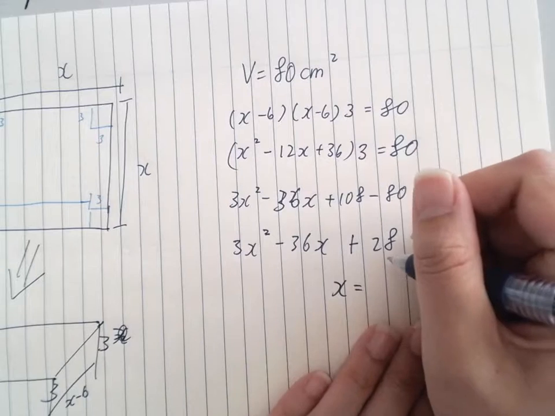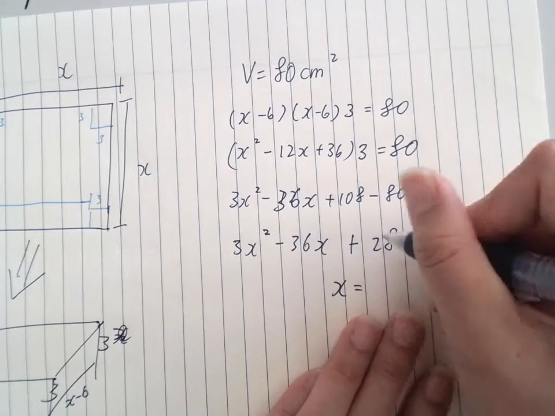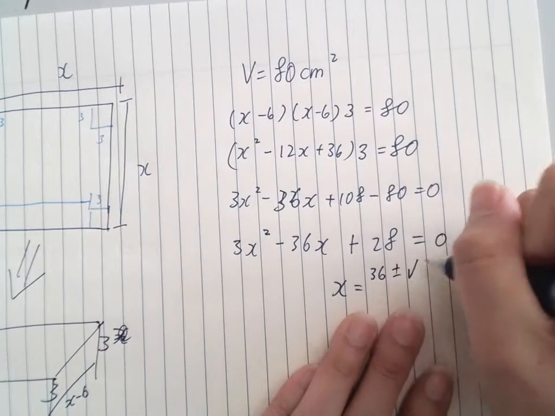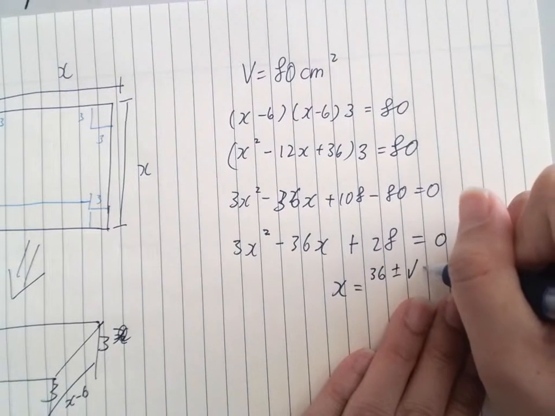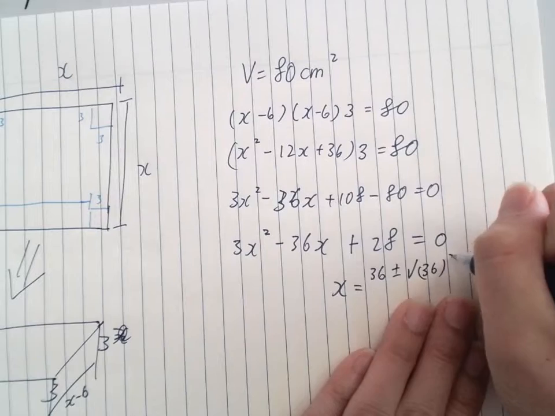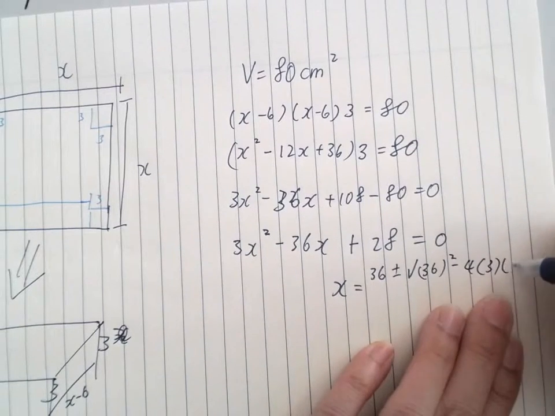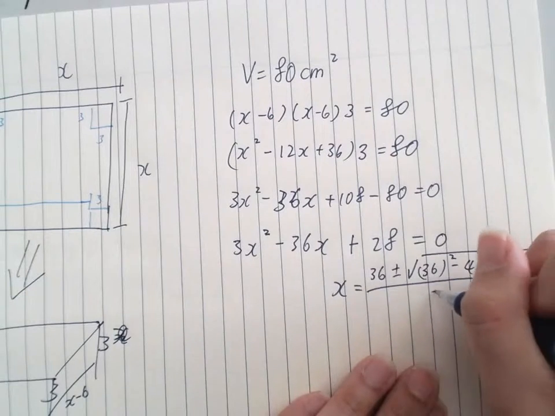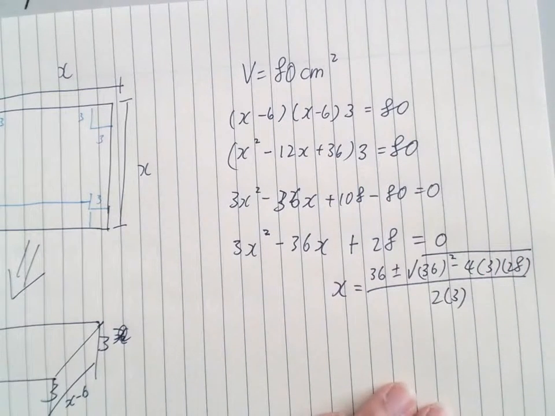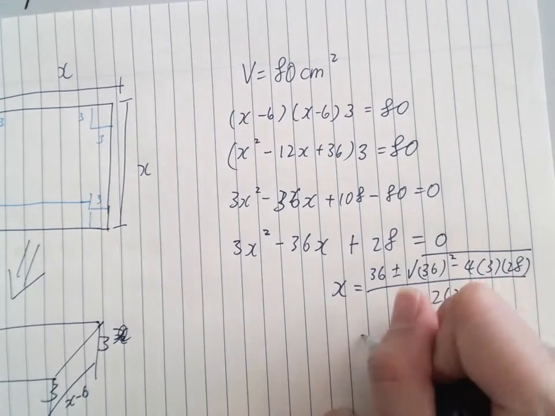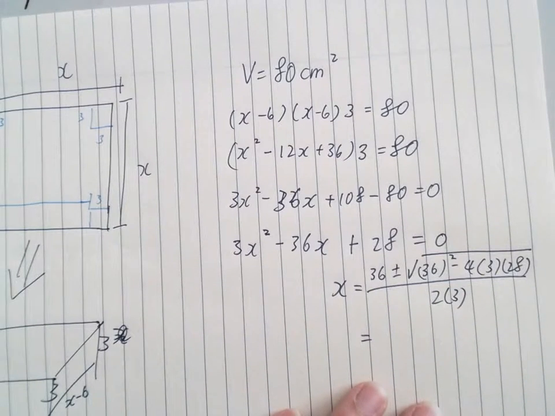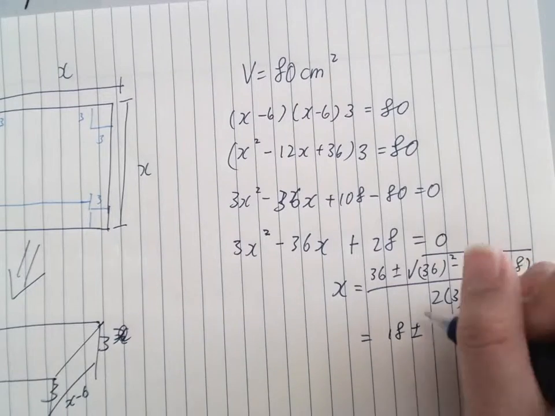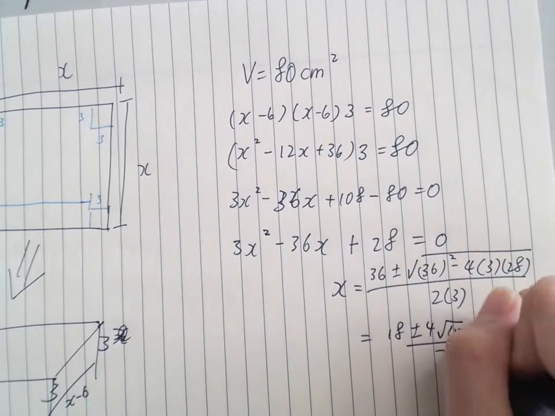x equals negative b plus or minus the square root of b squared minus 4ac, all over 2a. So that will be equal to 18 plus or minus 4 root 15 over 3.